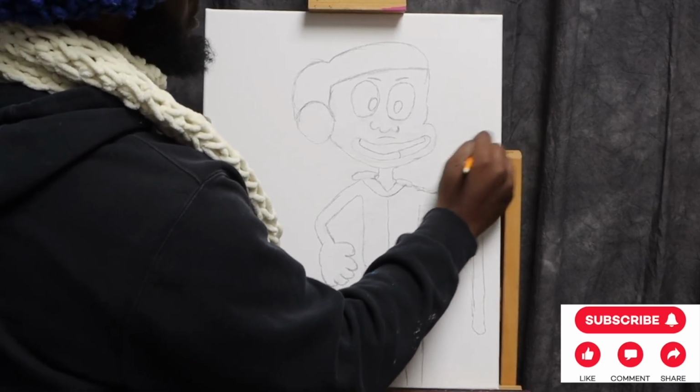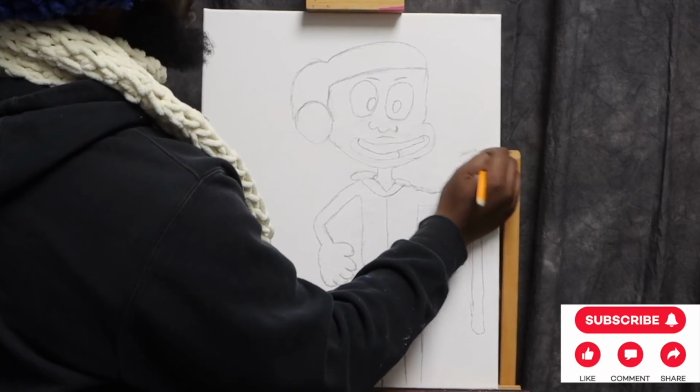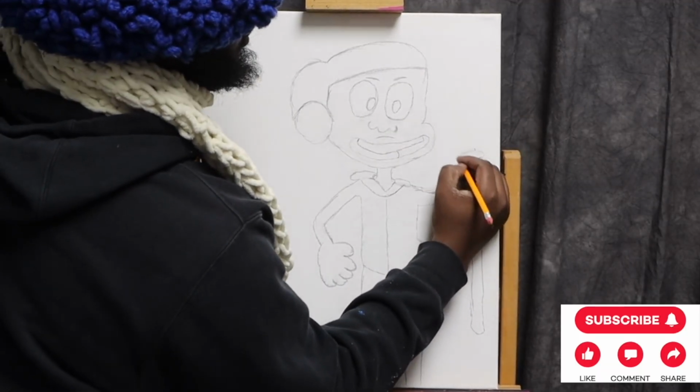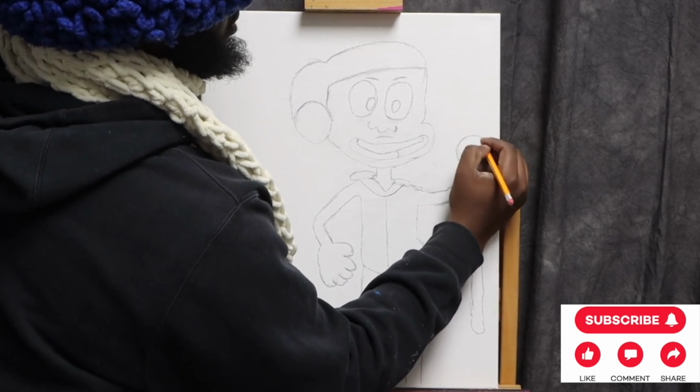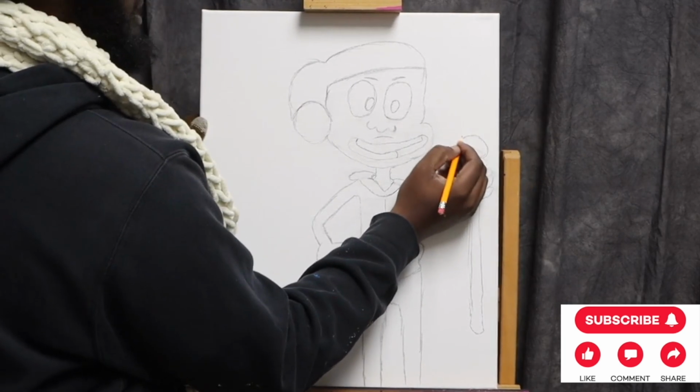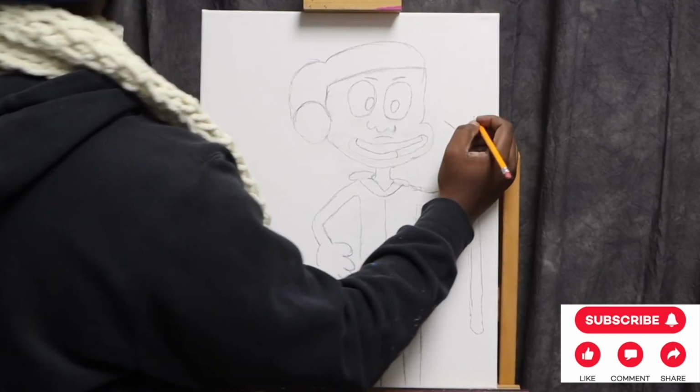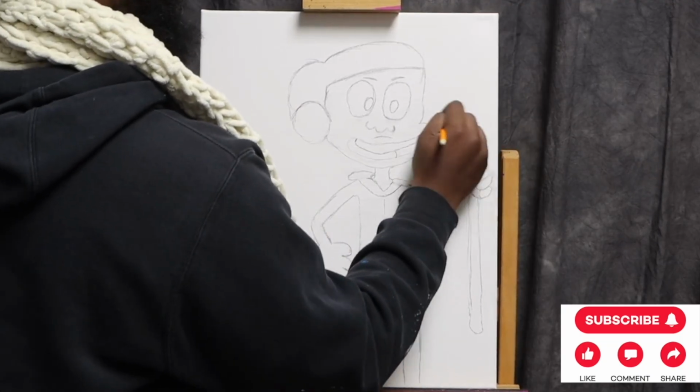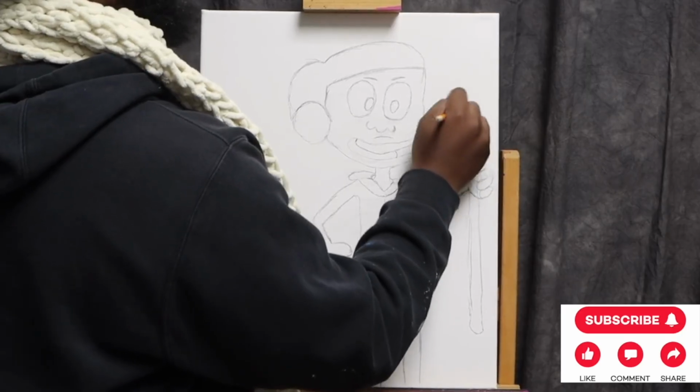Right above here, you should make a big circle. This staff is a circle, not an oval. Okay. Nice big circle here, and a nice diamond shape. Nice square shape on top, and then a diamond at the very top.